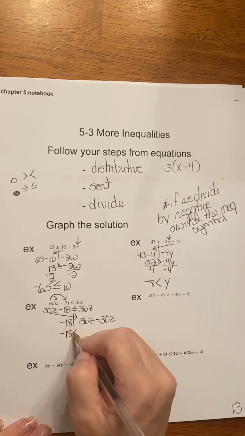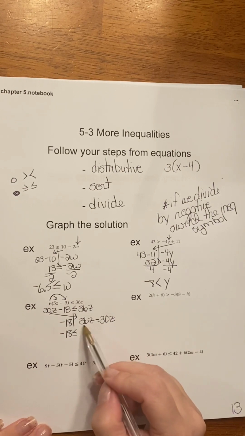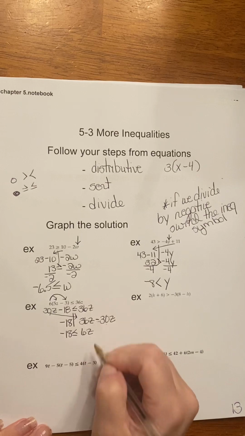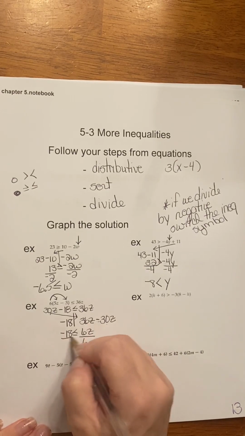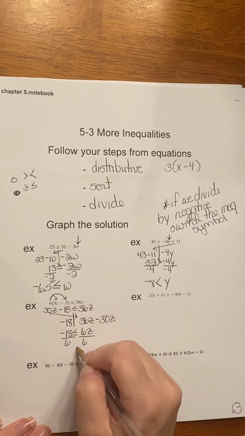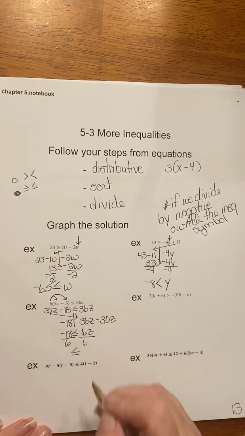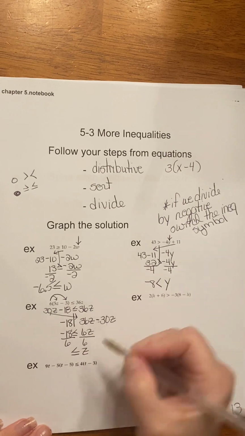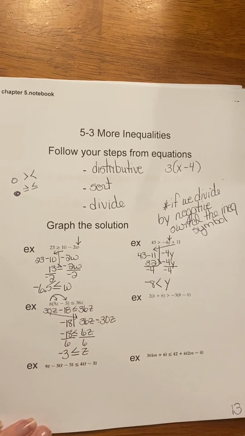We're going to bring down everything so we can see where we're at. 36 take away 30 is 6z. We're going to divide by 6. So we're dividing by a positive, so that symbol is going to stay the same. And you're going to have negative 18 divided by 6, which is going to give you negative 3.